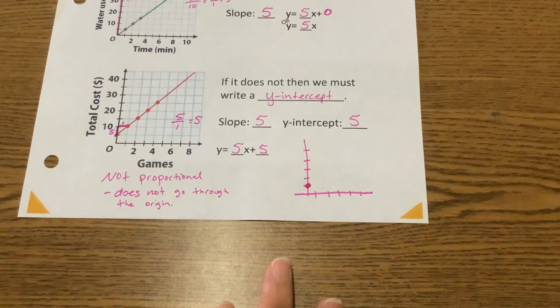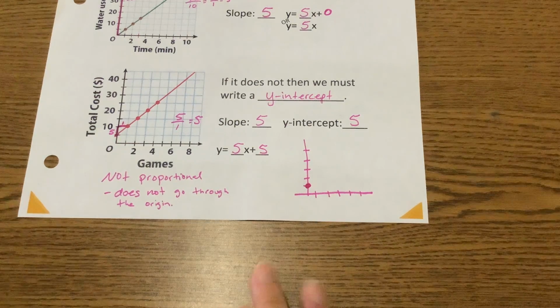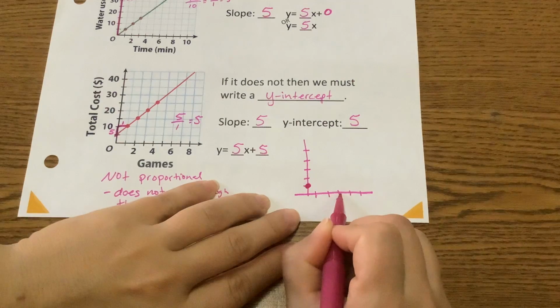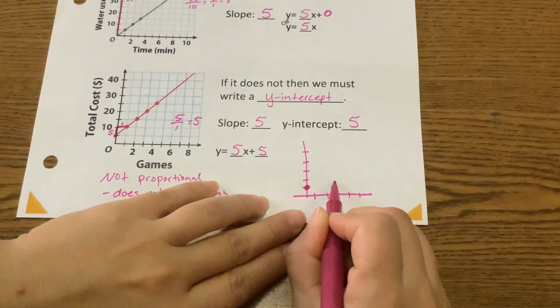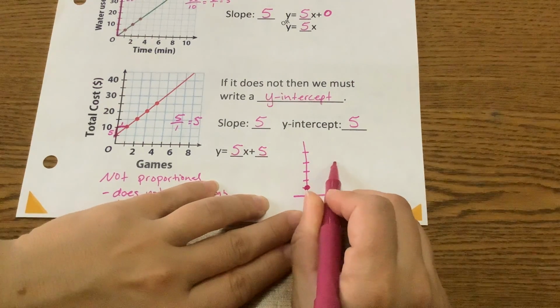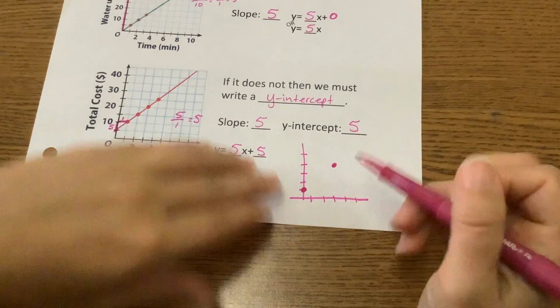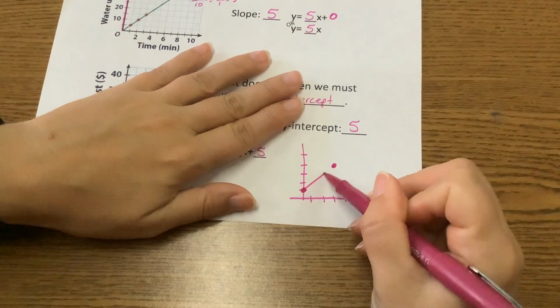Okay. And then we are going to plot the point 3, 4. So over 3, 1, 2, 3, up 4, 1, 2, 3, 4. Now draw a line through both of those points.